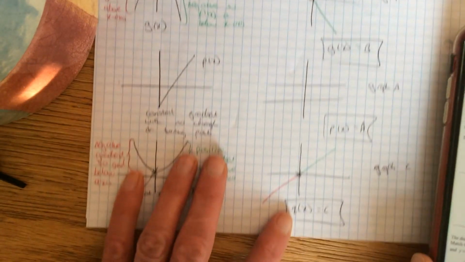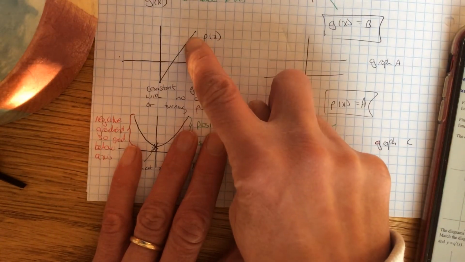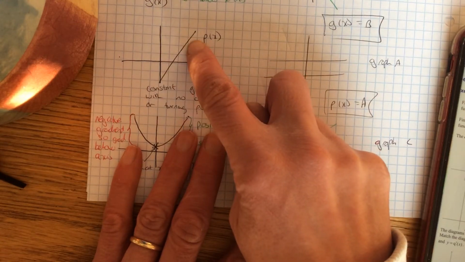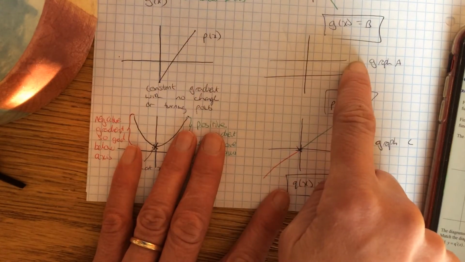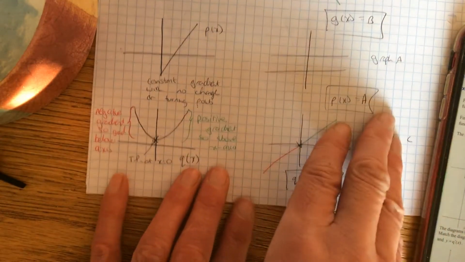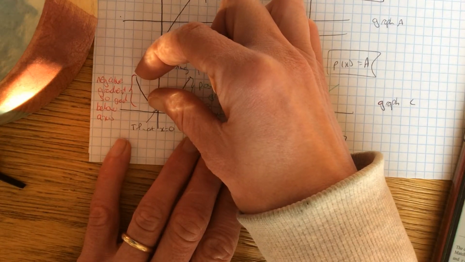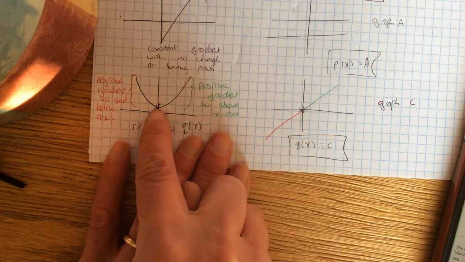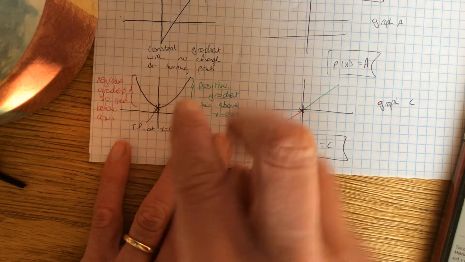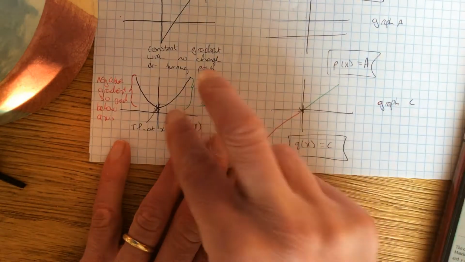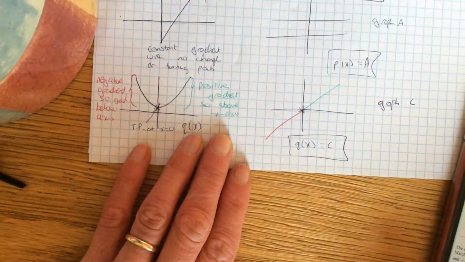Now, this one here, there's a constant gradient, so it doesn't change. It's the same gradient throughout. So it's just a straight line graph, because the gradient is the same throughout. This one here, we're going down, negative, so we're beneath the axis, on the axis, so beneath, on, and then we're increasing, so we're above the axis.